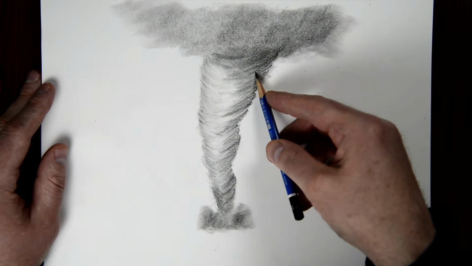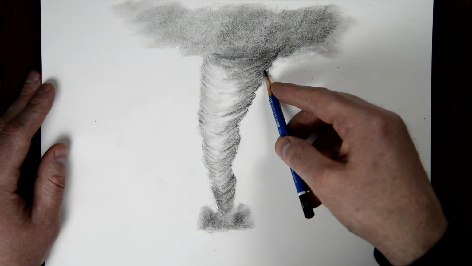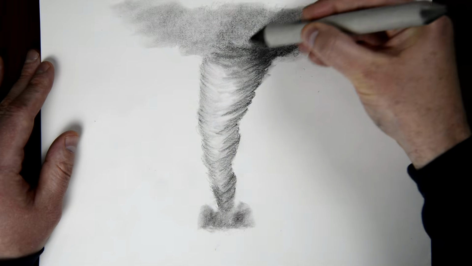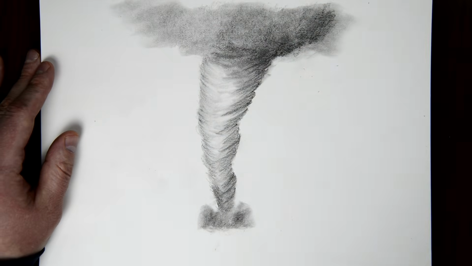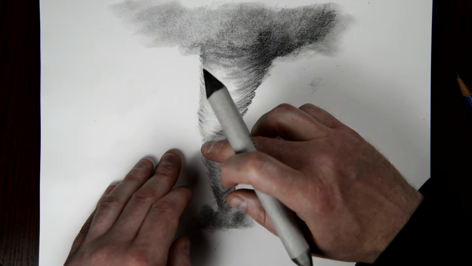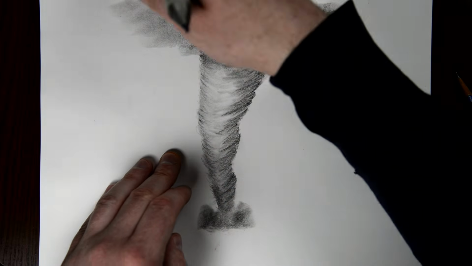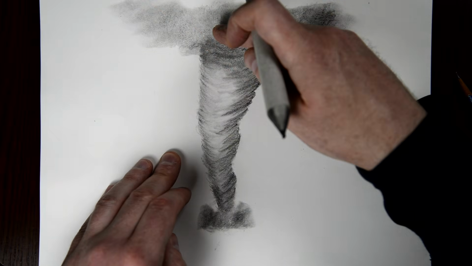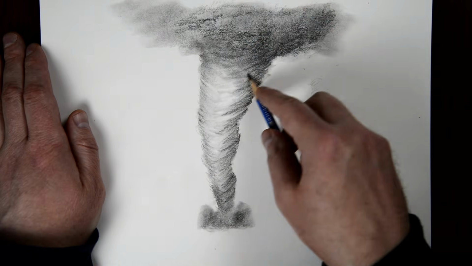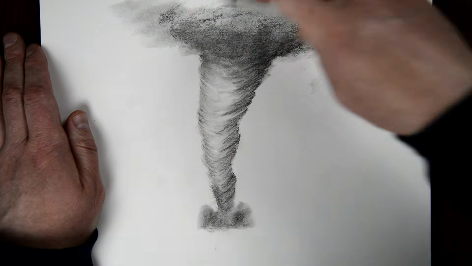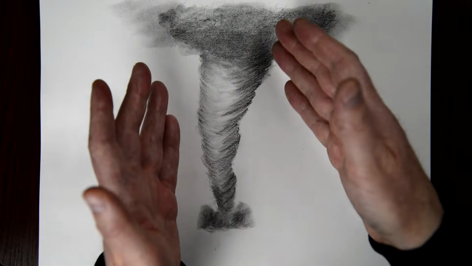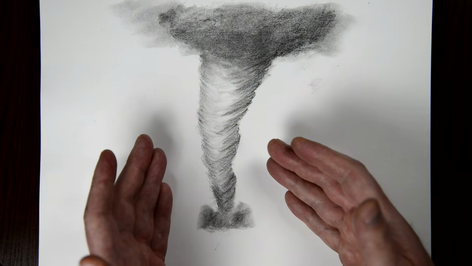Make a few more definitive lines here. I'm going back and forth between a 2B and a 5B pencil here. Switch back to my 2B. Also keeping in mind, there's going to be a lot more light able to hit down here in our tornado rather than going through these thick clouds up here. Give that a nice blend. Okay, so now that looks pretty good with our cloud values working into our tornado.